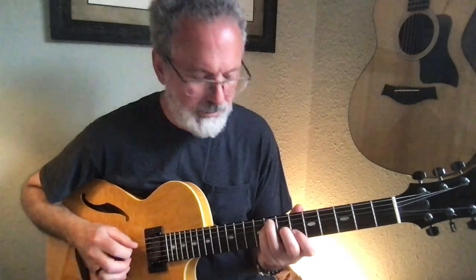Getting that sound, okay? But what I'm doing melodically is playing them 2 strings at a time. So the melody notes are E flat, F, and B flat. Those are the 3 melody notes, which are on the first 3 strings.